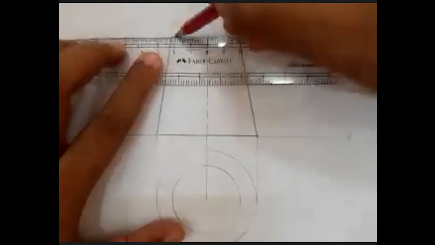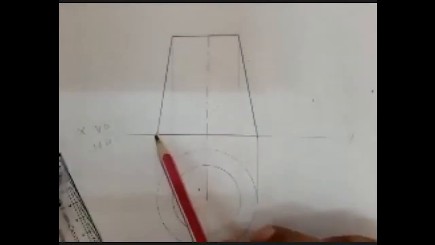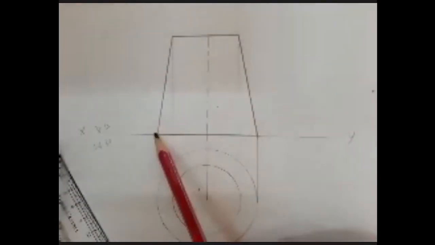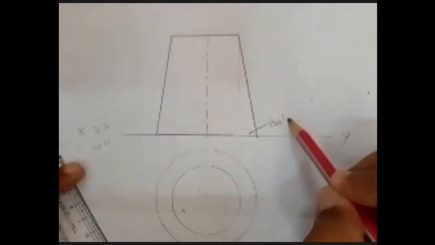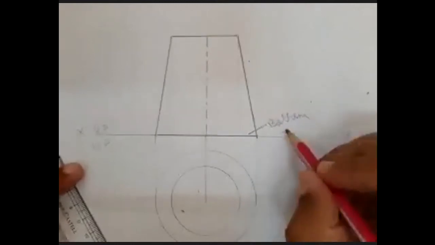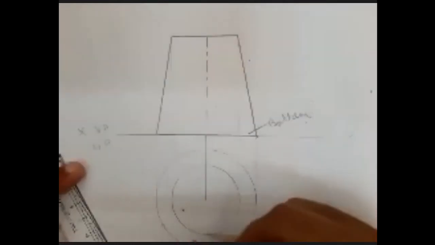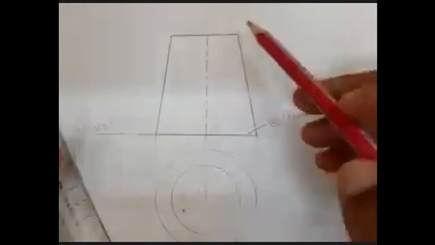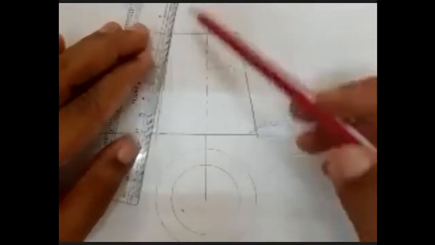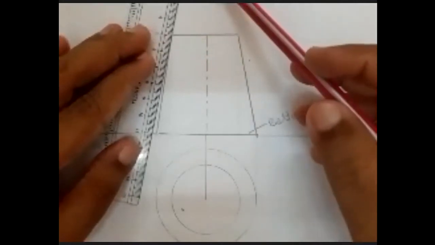This portion, whatever I have, is a frustum where this is the bottom base. This is my bottom base, and it is also a circle of diameter 60 mm, which is given. And this is a cone. When I extend this up, it meets at a center point somewhere here.